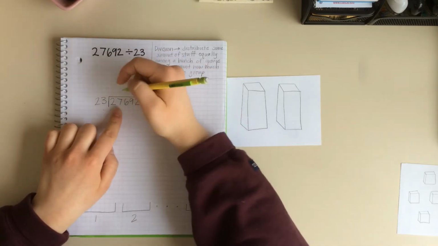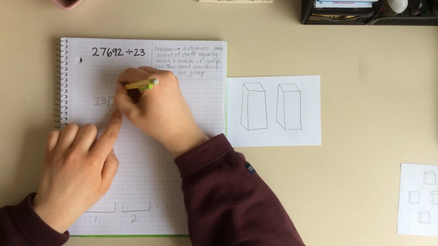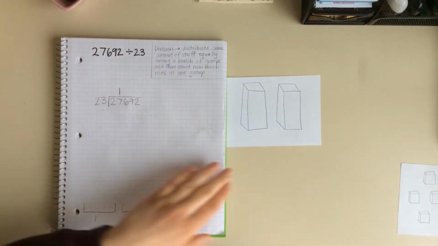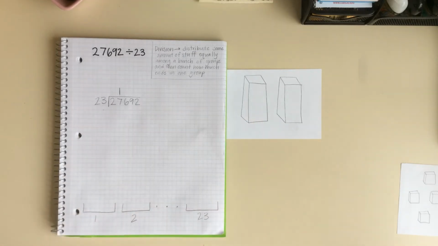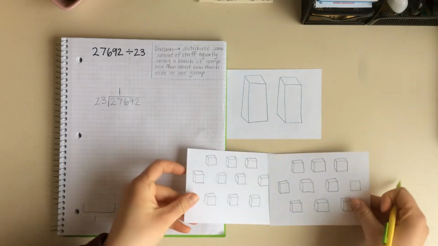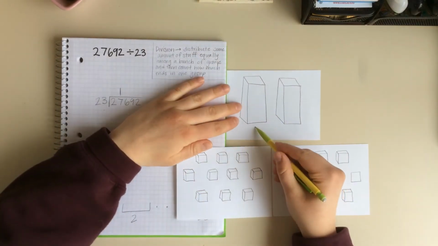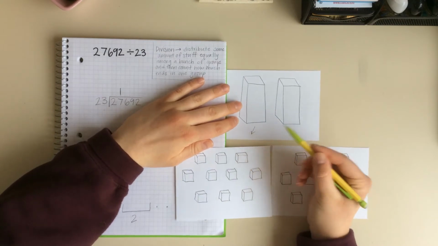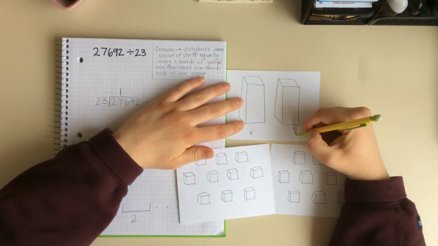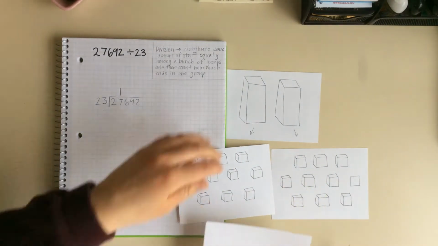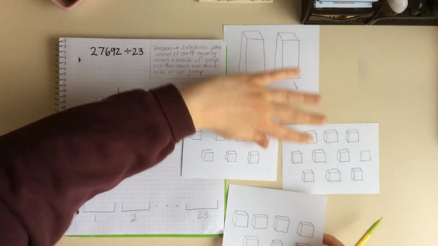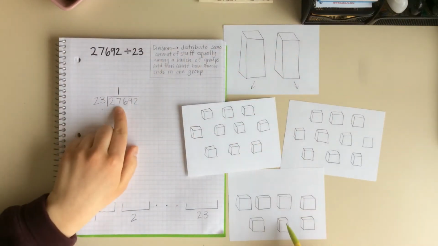Well, 23 goes into 27 one time. That's the same as breaking these super rods down into 20 super cubes. So if we broke down this super rod into 10 super cubes and this super rod into 10 cubes, we would have 20 cubes left over, plus the 7 cubes that we started with from the 27.